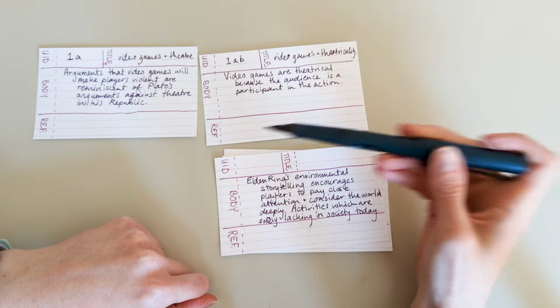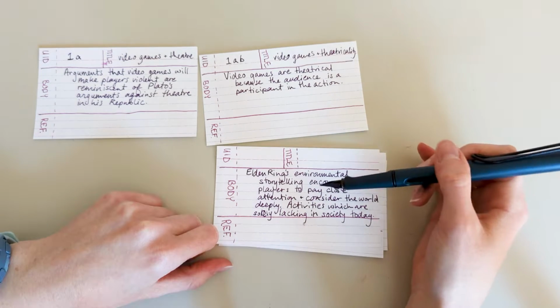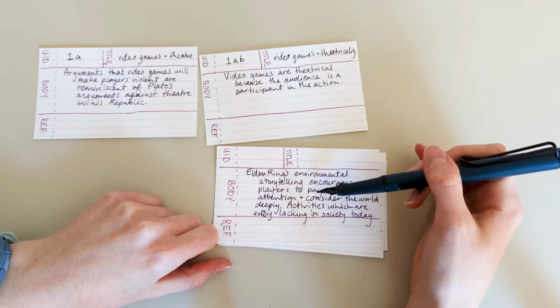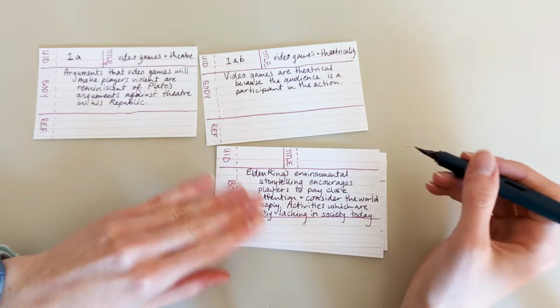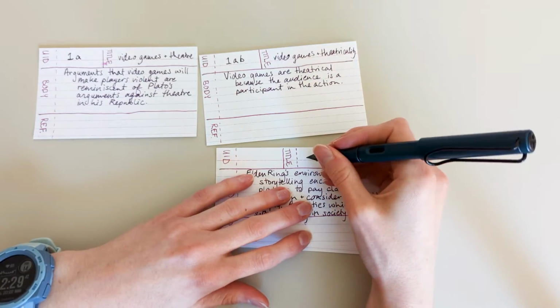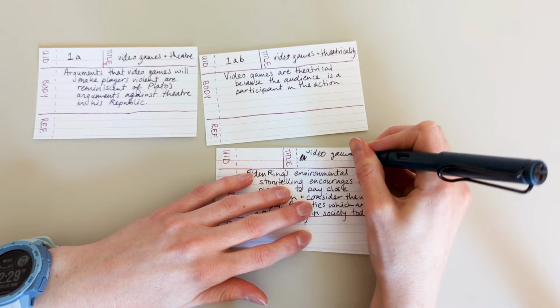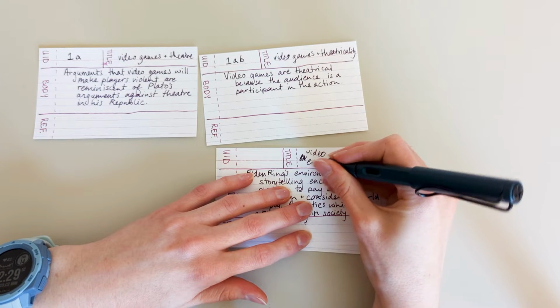So I do know this is related because it is a video game, but it's not the actual link between this idea and this idea. Something else would need to exist here. So I'm actually just going to start a new section. This is called Video Games with Environmental Storytelling.